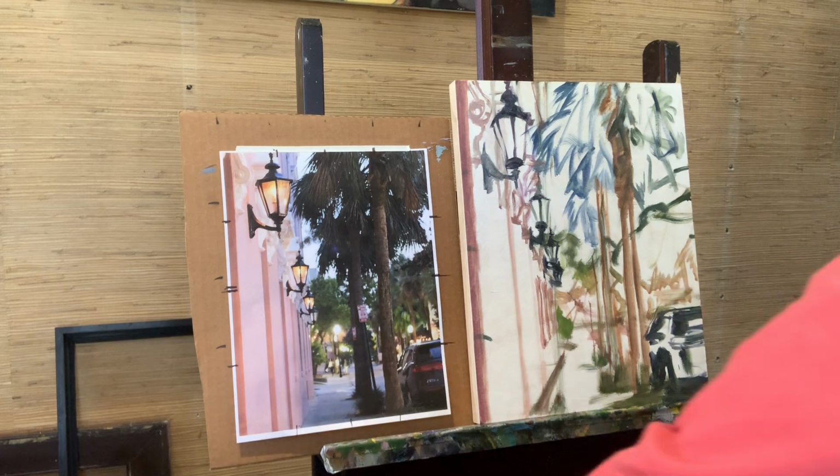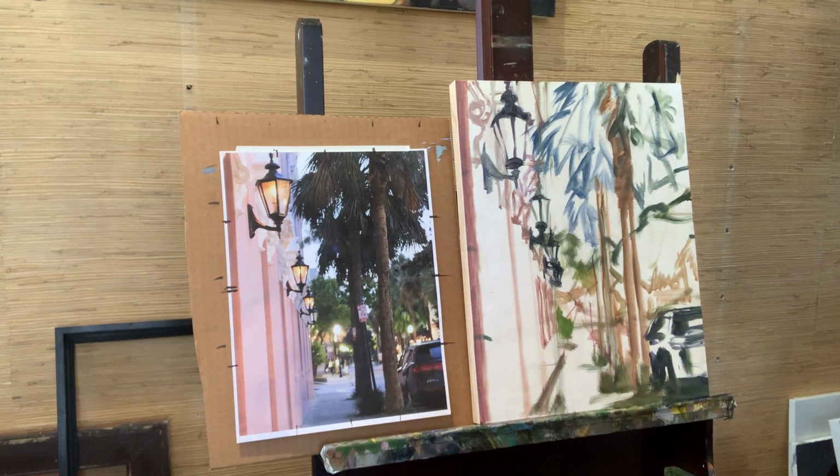Crazy sketch. I know it doesn't look like much. We're gonna make it into something great, all right, guys?